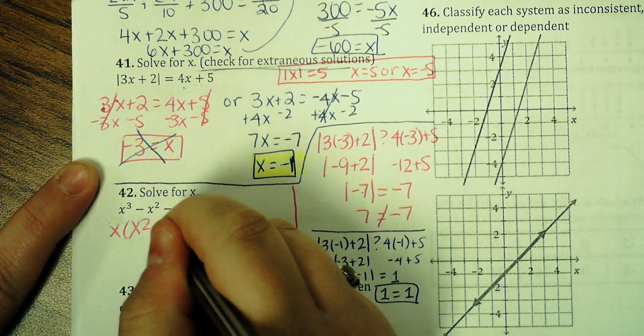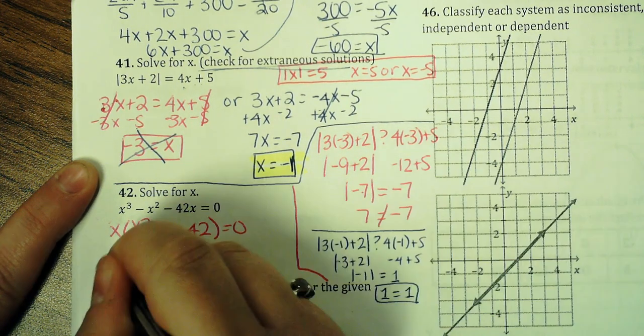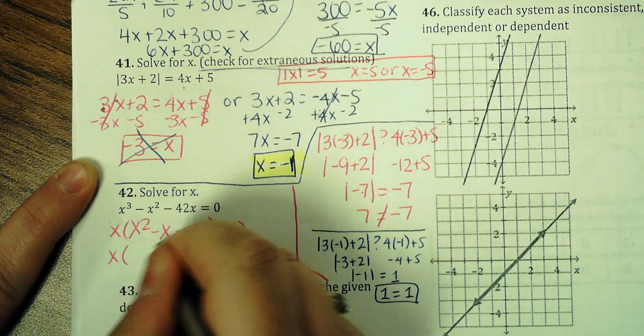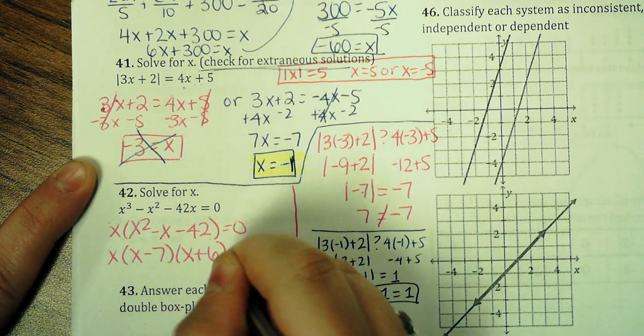Okay, I'm going to pull an x out in front here. Left over, we're going to have x squared minus x minus 42. This can be factored. Factors of -42 that add up to -1, x minus 7, and x plus 6.